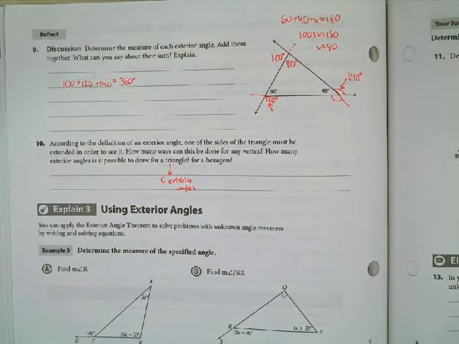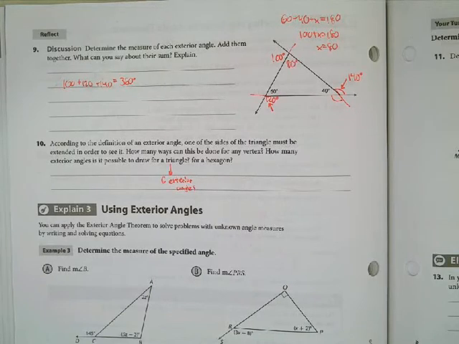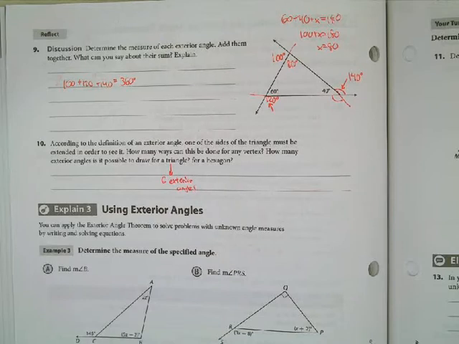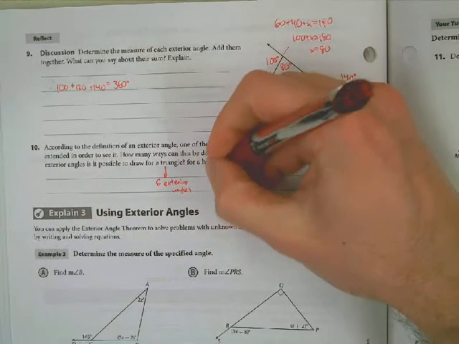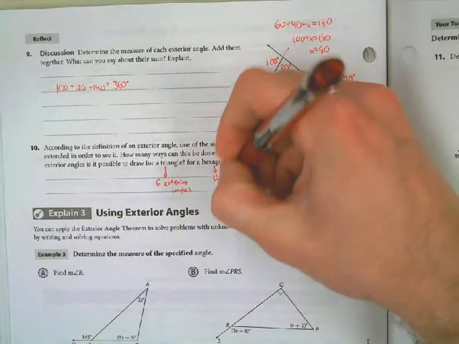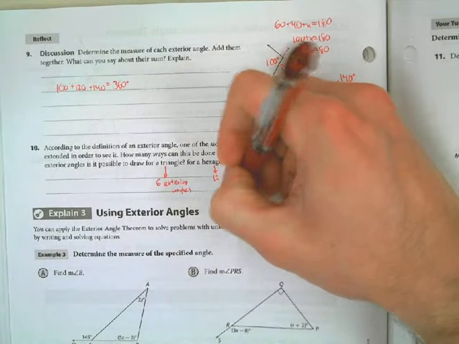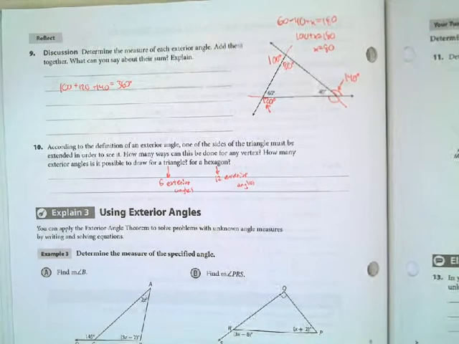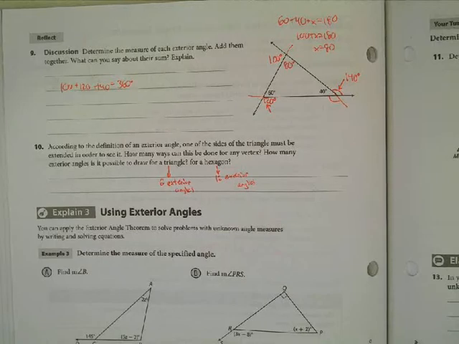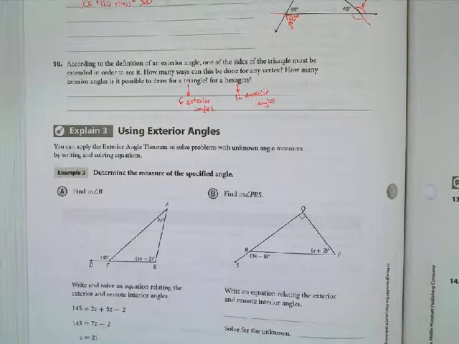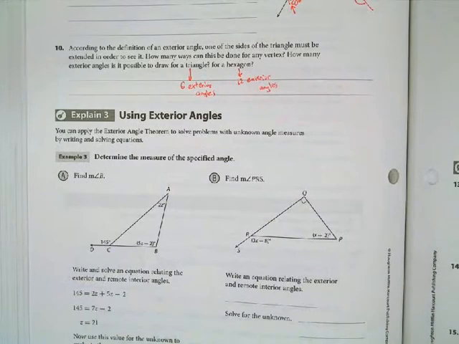A hexagon has 6 sides. 12, exactly right. So any vertex can have 2 exterior angles, so it would be 12 exterior angles for the hexagon. And again, we'll look more at polygons later in the unit, but I figured we could answer that question here now too. Okay? All right, let's move on to some actual problems with variables.